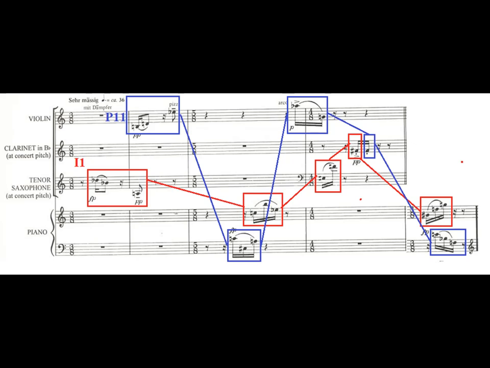So the structures that Webern is writing, partly because the music is so sparse and fragmented, are actually relatively easy to hear if you know that they're there.